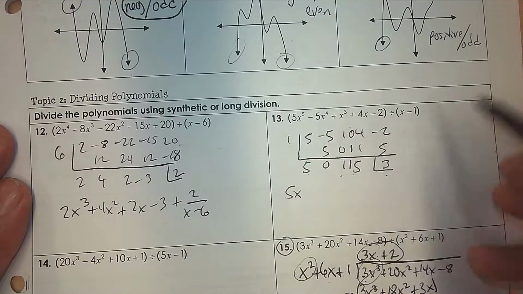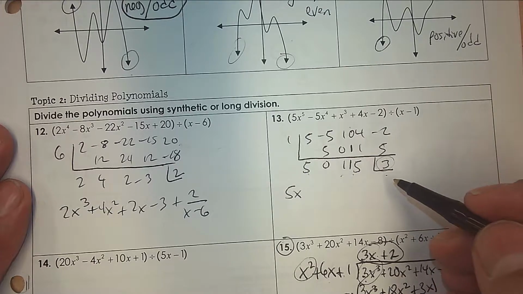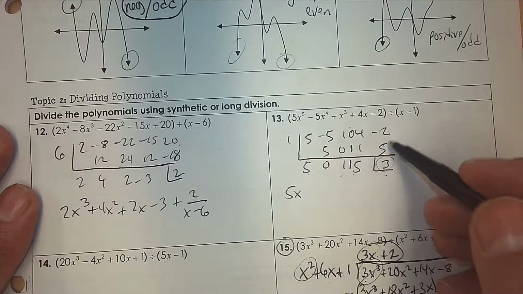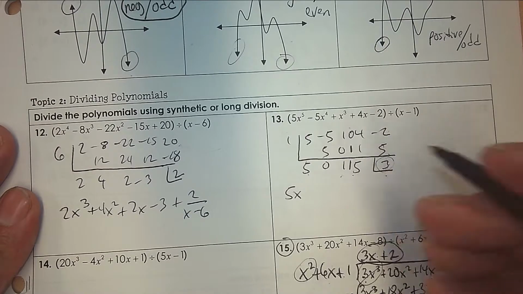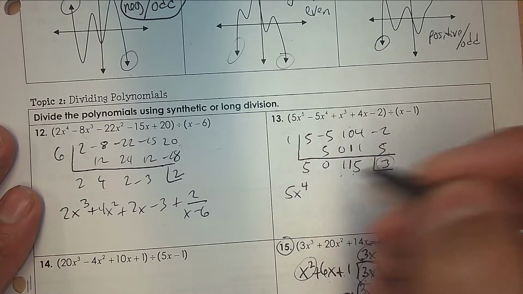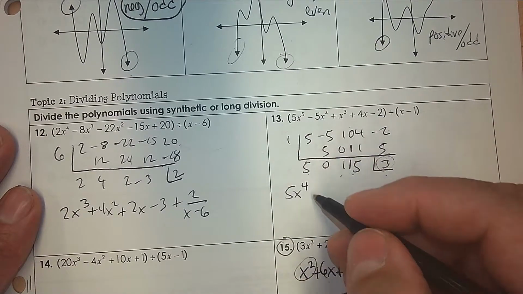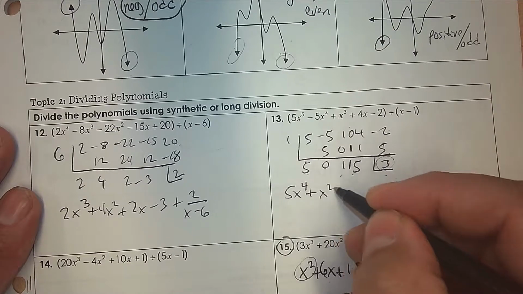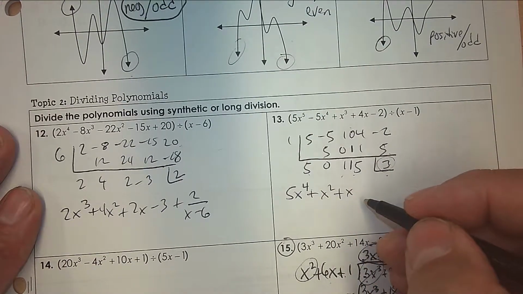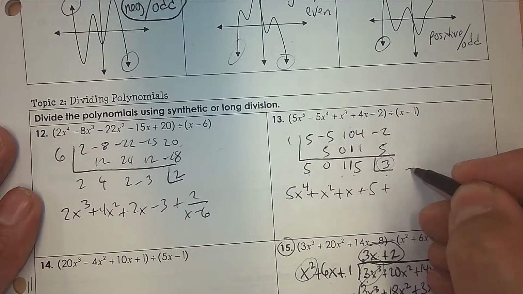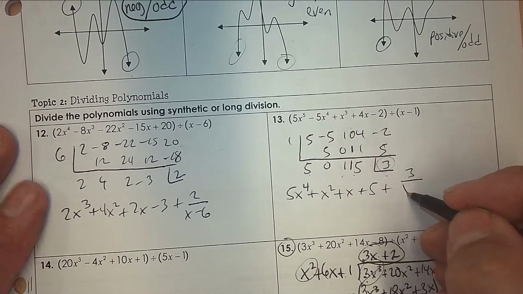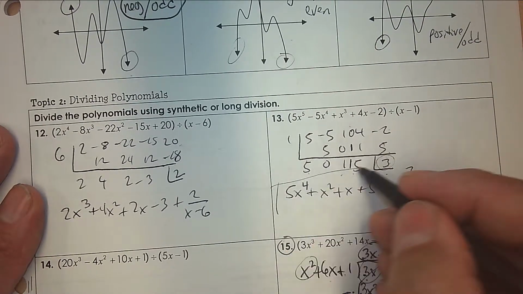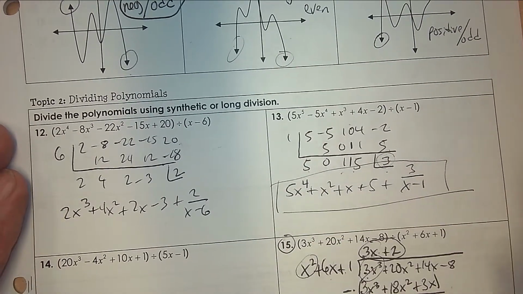Just so you know, on the answer key it says negative 3, but it doesn't mean it. Negative 2 and positive 5 definitely is positive 3. So now we can write down our answer: 5x to the 4th, 0x cubed, 1x squared, 1x, 5, and then the remainder is positive 3 over x minus 1. So again, the answer key has just a little typo in terms of what the answer is.